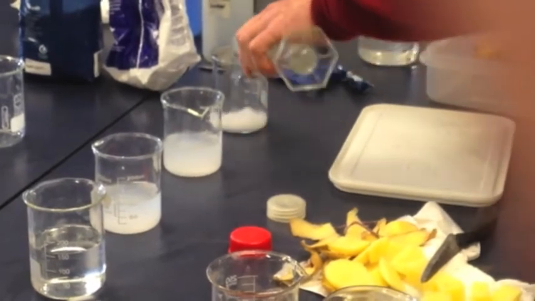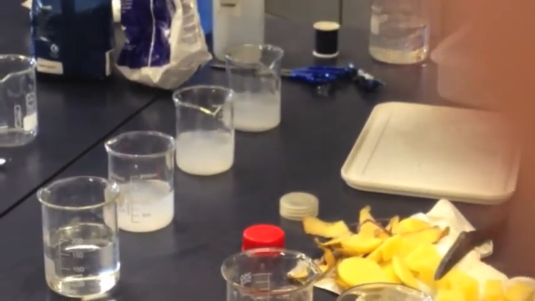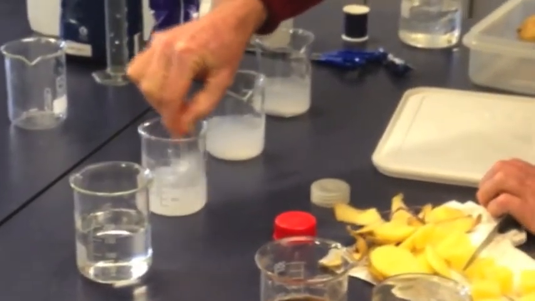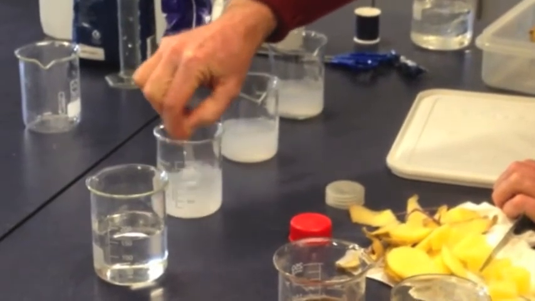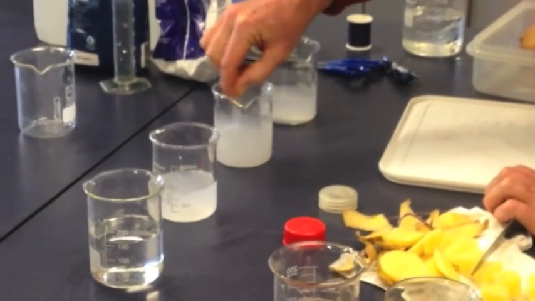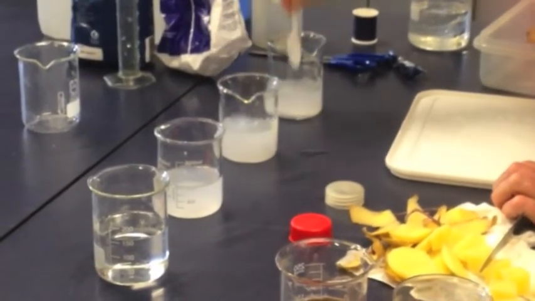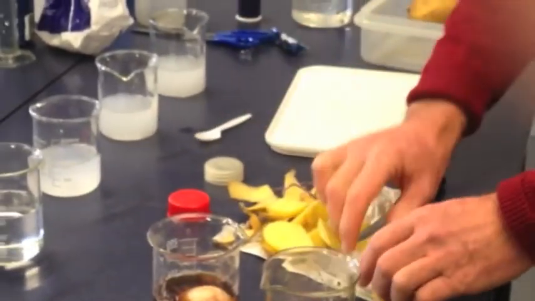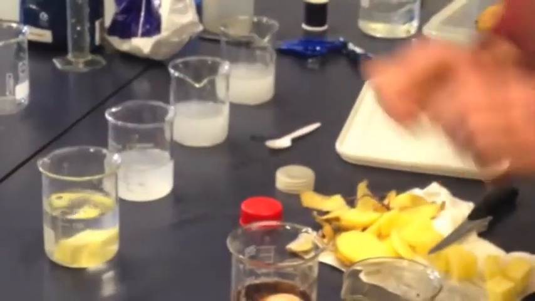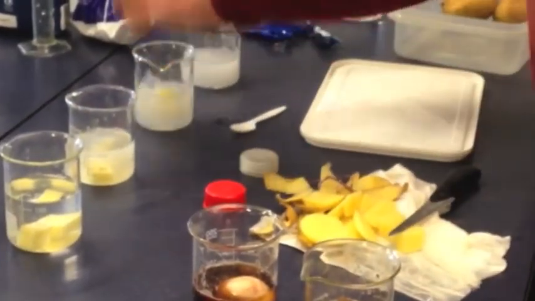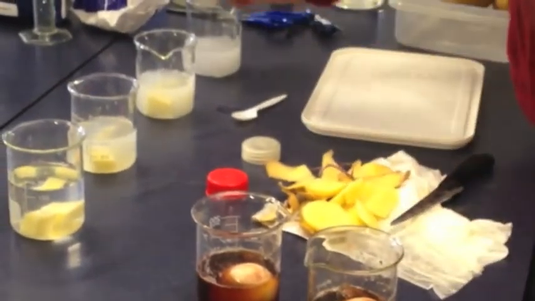So they are, and of course if we were doing this as a fair test, we'd take a little bit more care about setting these up. I'm going to stir these salt solutions, make sure they are dissolved a little bit. And I'm going to then place 2 potato cubes into each one, and I'm going to leave them sitting there overnight, and we'll come back and examine them.